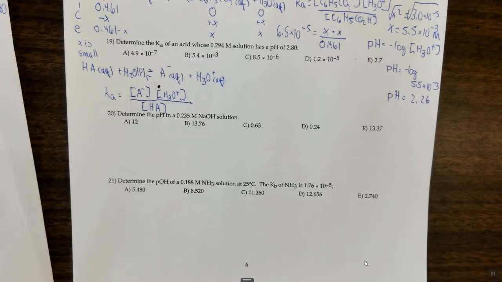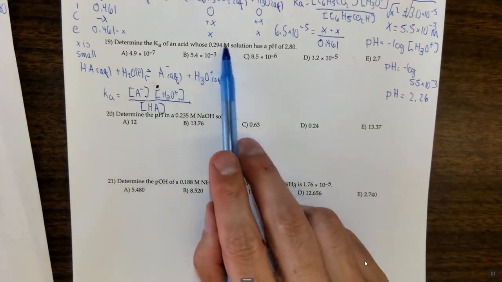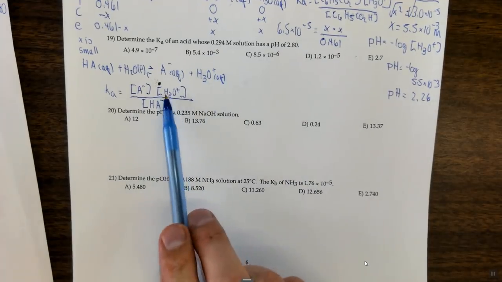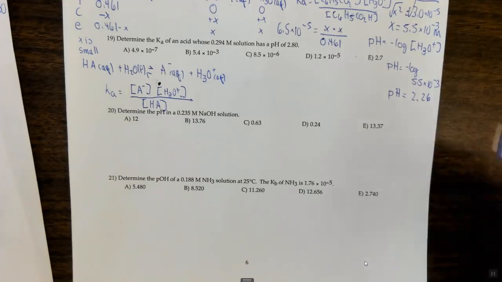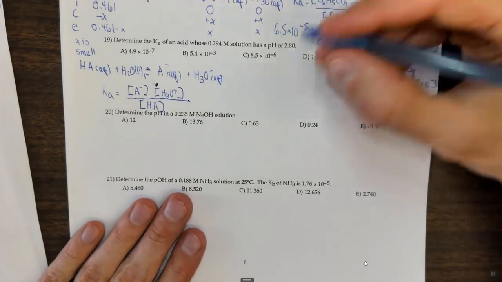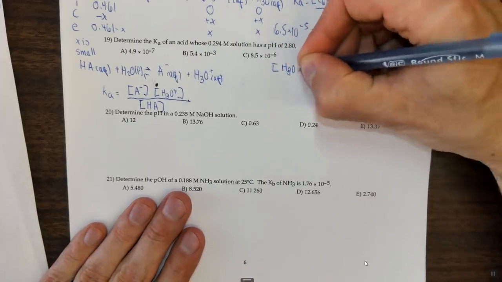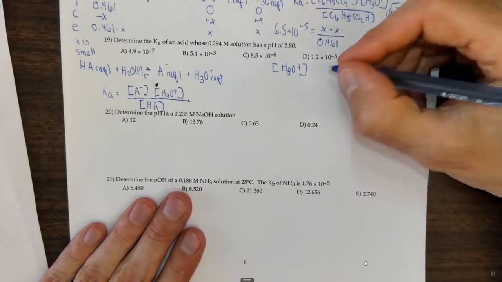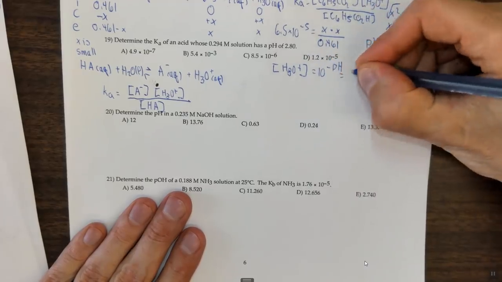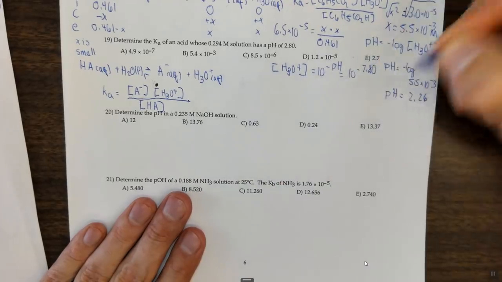Now, we don't have any of this stuff except the concentration of HA. We have the concentration of HA because it's given to us, but we can find the concentration of H3O plus by using the pH. The concentration of H3O plus equals 10 to the negative pH, which equals 10 to the negative 2.80.